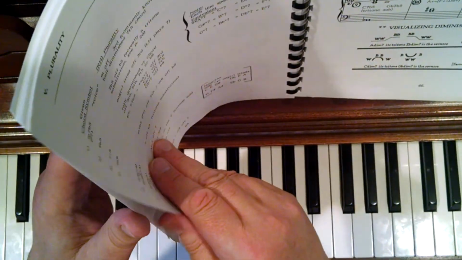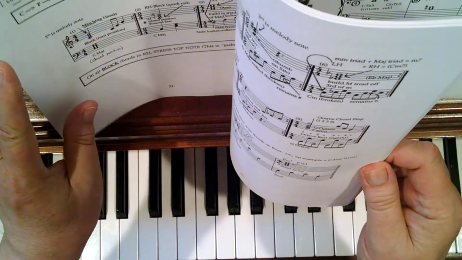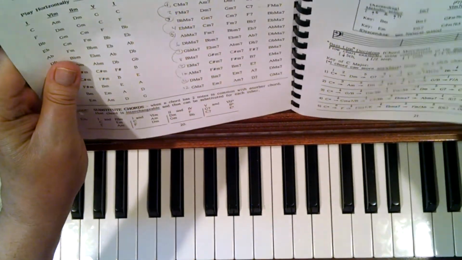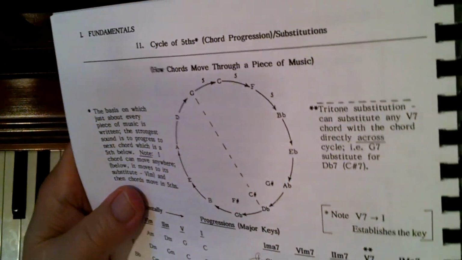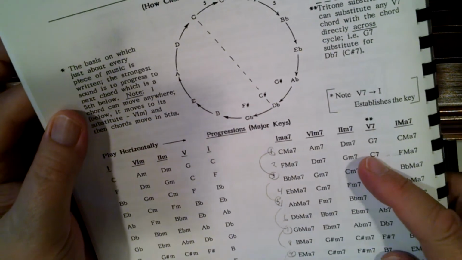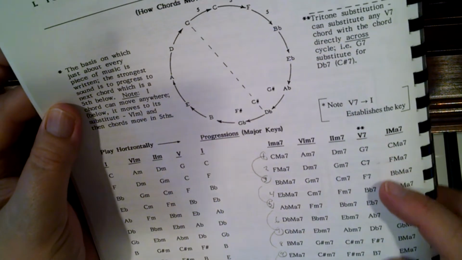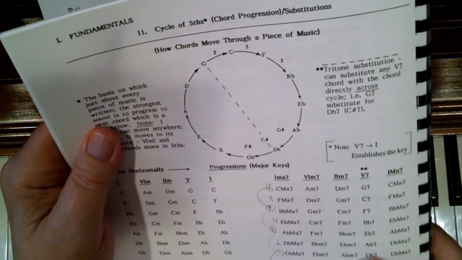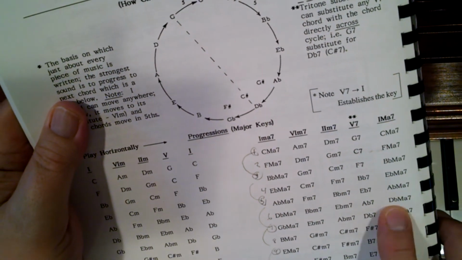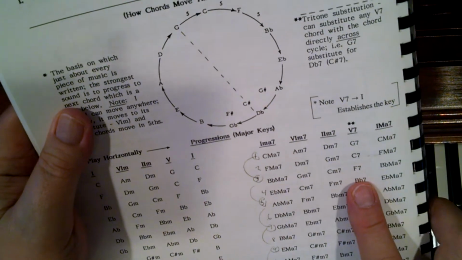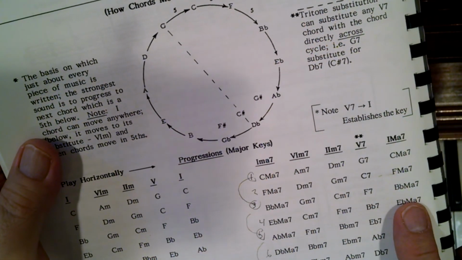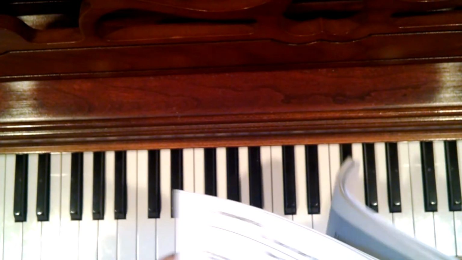So on page 20, if you have the book, look on page 20, you have the whole cycle here. So you can substitute the 7 flat 9 for the 7. Here's G7, you can substitute G7 flat 9. What did we just do? We just did the A flat 7 flat 9, and we went to D flat. And we had F7 flat 9, and we went to B flat major 7, or just B flat regular.